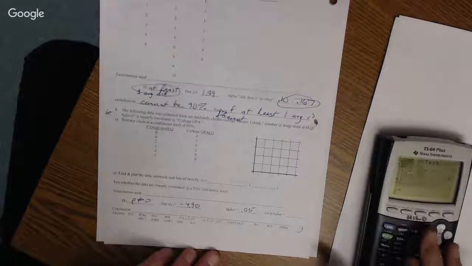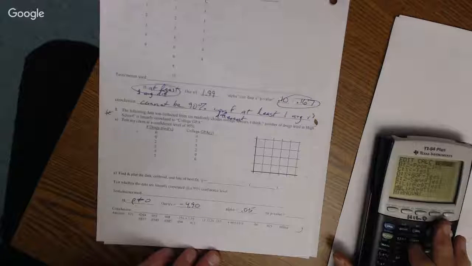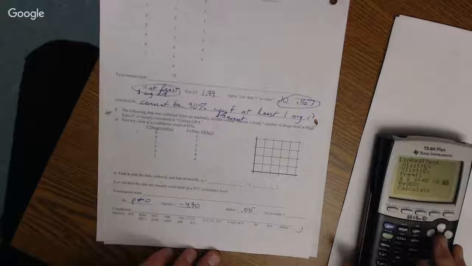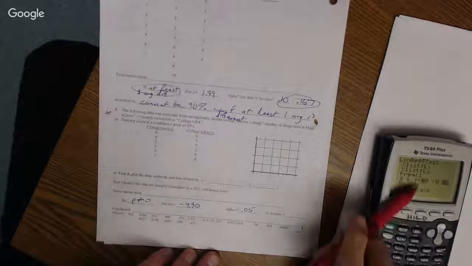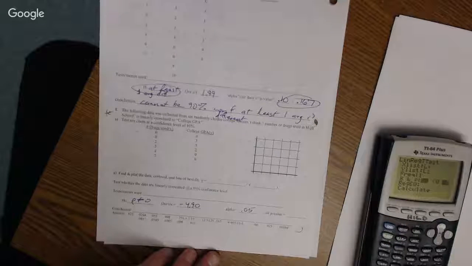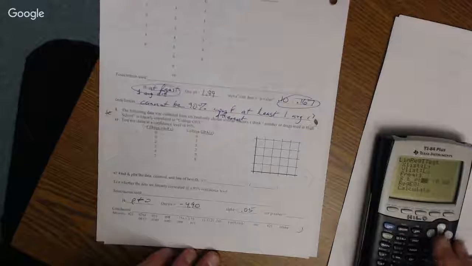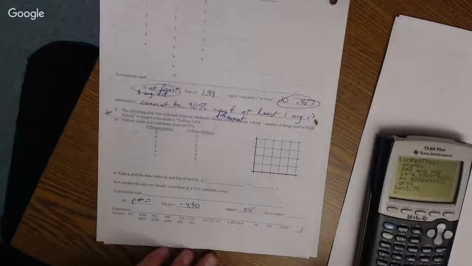Let me go back to Stat, Tests, and linear regression t-test, L1, L2. So what I didn't do was I didn't select two-tailed. So make sure you select two-tailed. I don't remember selecting right-tailed, but you always want to select two-tailed for us, right? And then Calculate. So anytime you get a big p-value with a calculator, you've probably made a mistake. So it's a good thing I made that mistake.